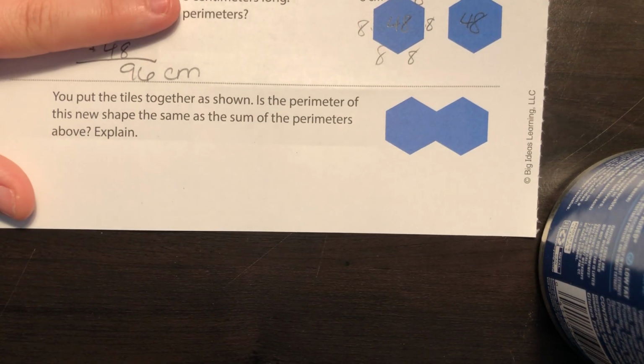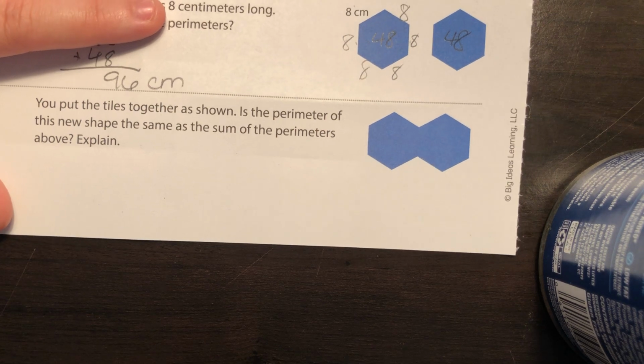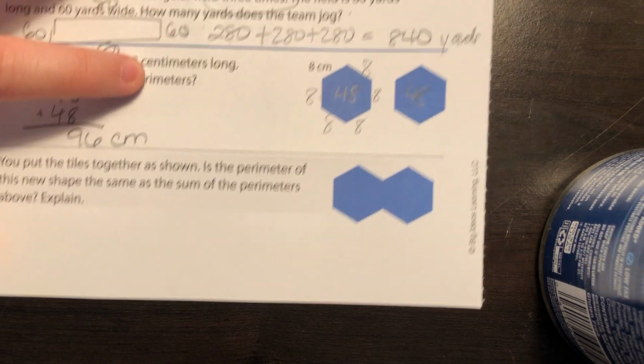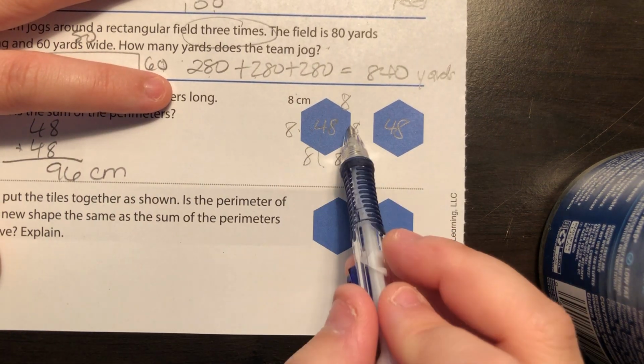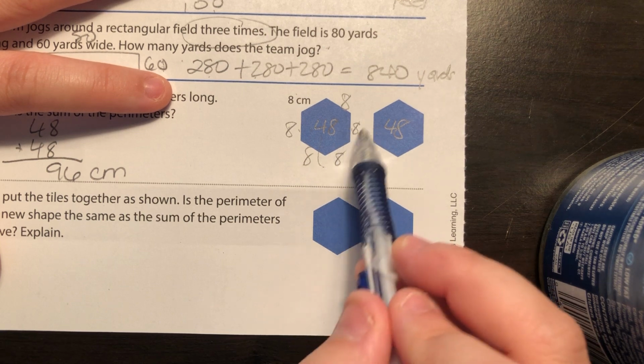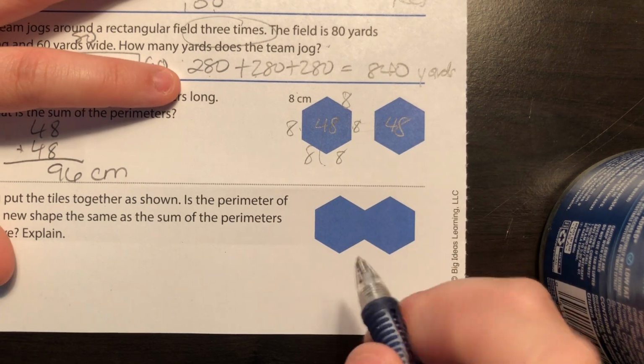This one, you put the tiles together as shown. Is the perimeter of the new shape the same? This is an interesting question. It is not the same, and it's because these two are meshed together, which means these sides kind of don't exist anymore if you put them together.